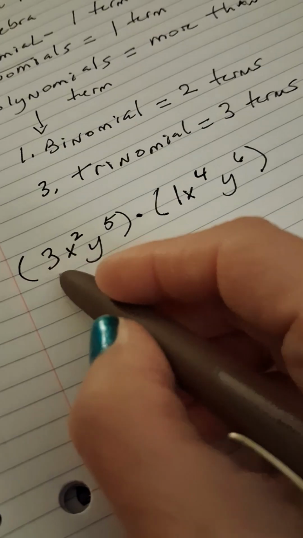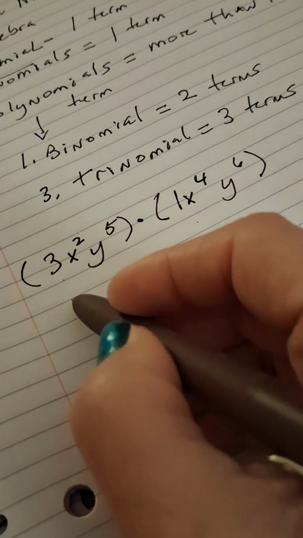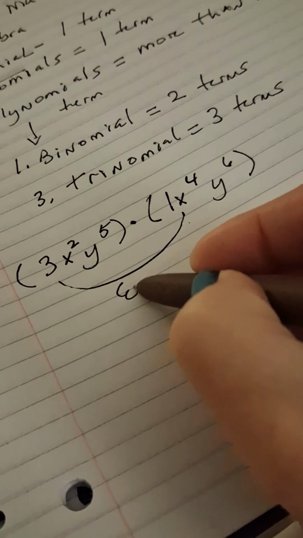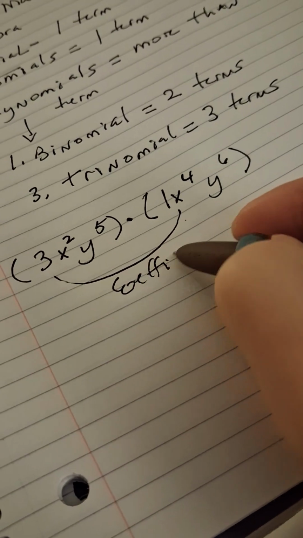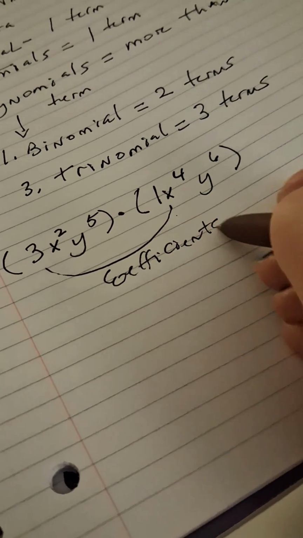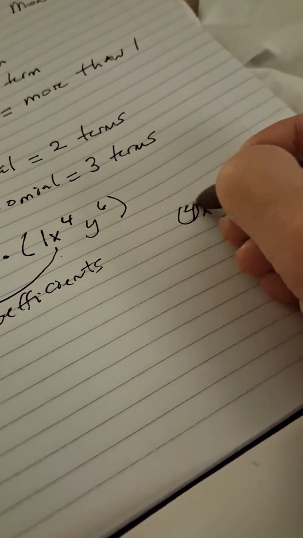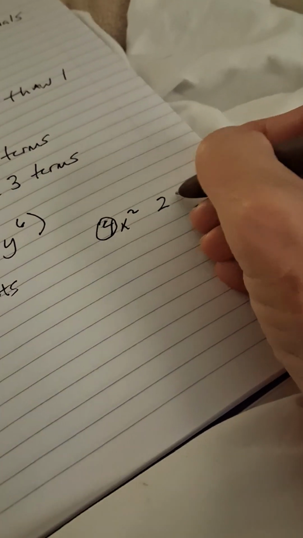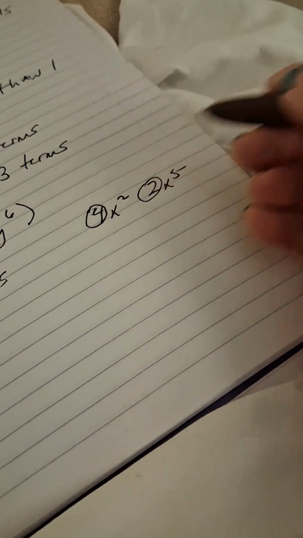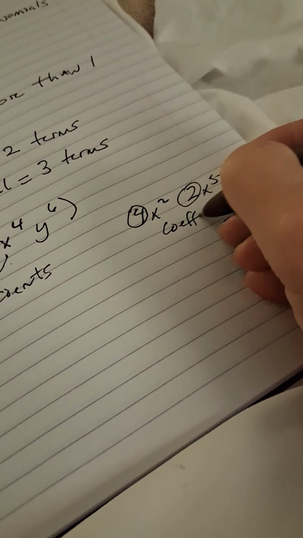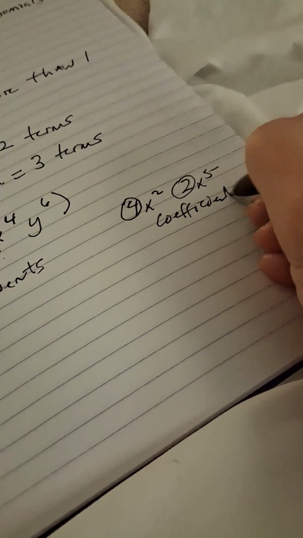What's a like term? 3 and 1 are like terms. They are called coefficients. So a coefficient is, if you have 4x^2, 4 is your coefficient. 2x^5, 2 is your coefficient.